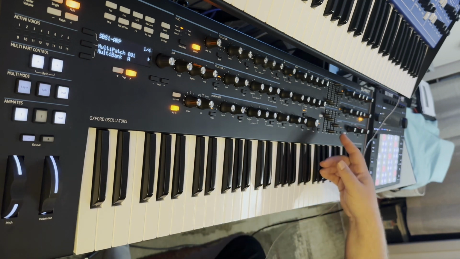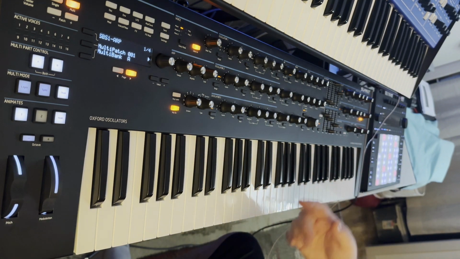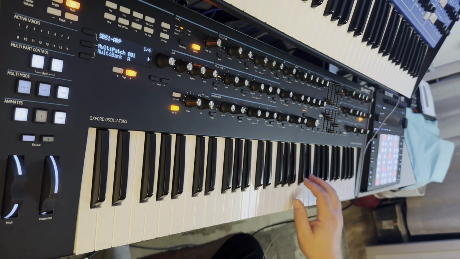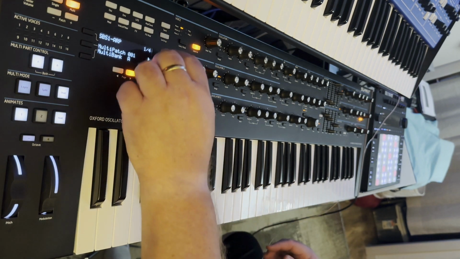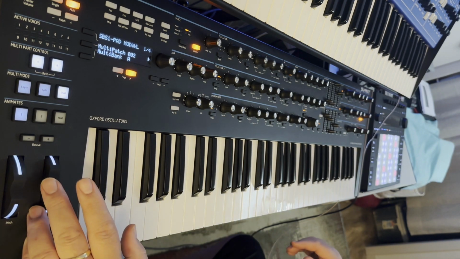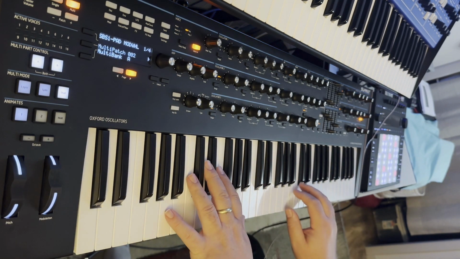Because that layer B mod envelope is looping, it's going to continue to do something organic with the timbre. And then the final third variant is to take this pad and, by bringing the mod wheel up, keep everything clean.